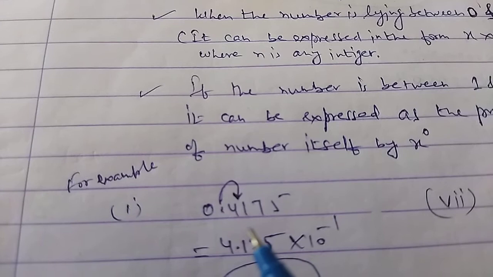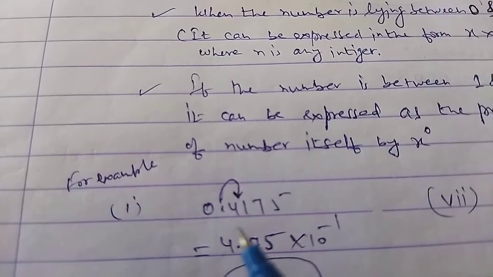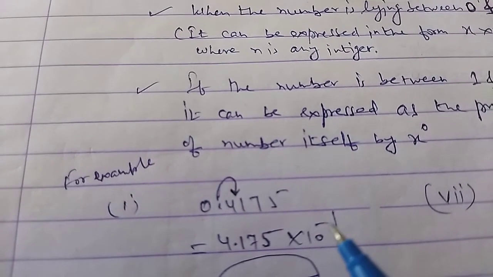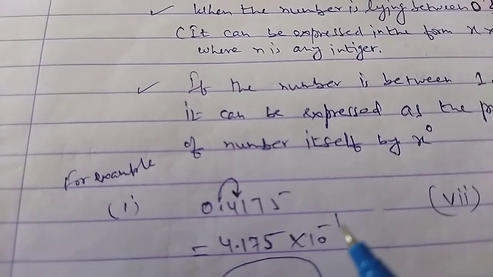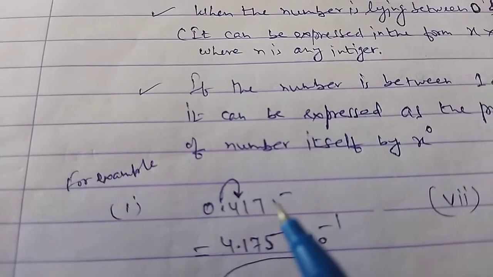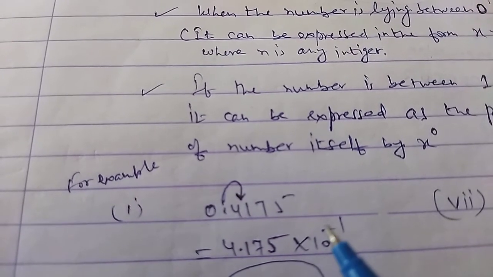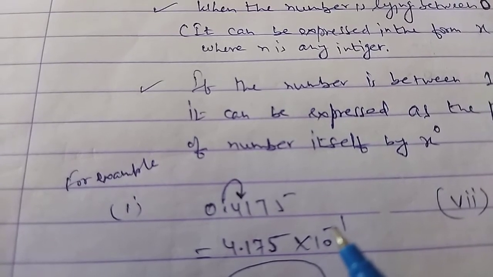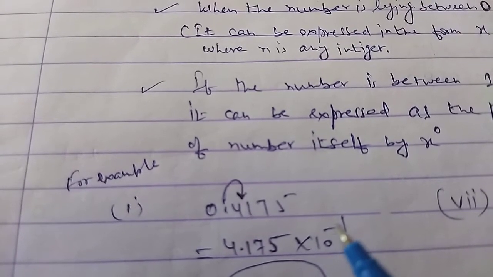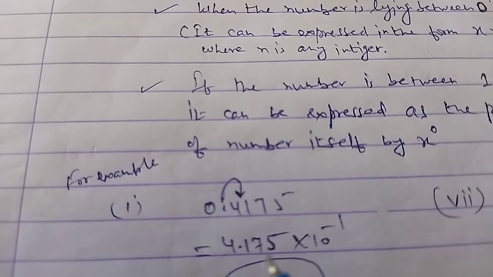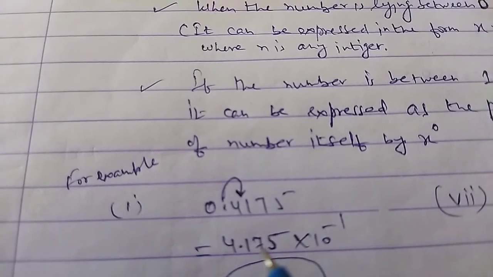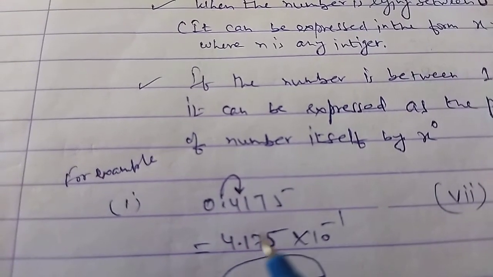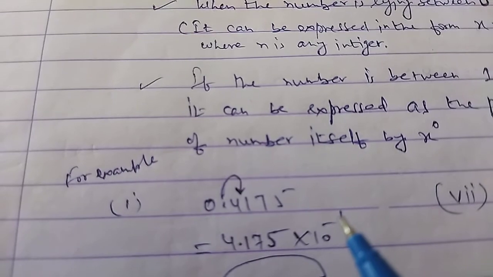Now you count. You have shifted one place, so it is into 10 raised to the power minus 1. Remember, when you are shifting towards the right side, your exponent will always be negative. And why? I will take you to that part also afterwards. First, I will be following this procedure only. Whenever I am moving to the right side, my power will be negative. I have moved one place, so I will put the power as minus 1.